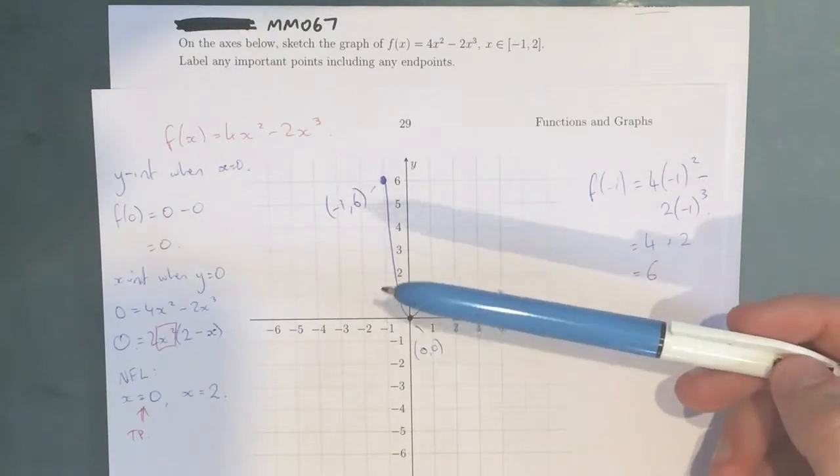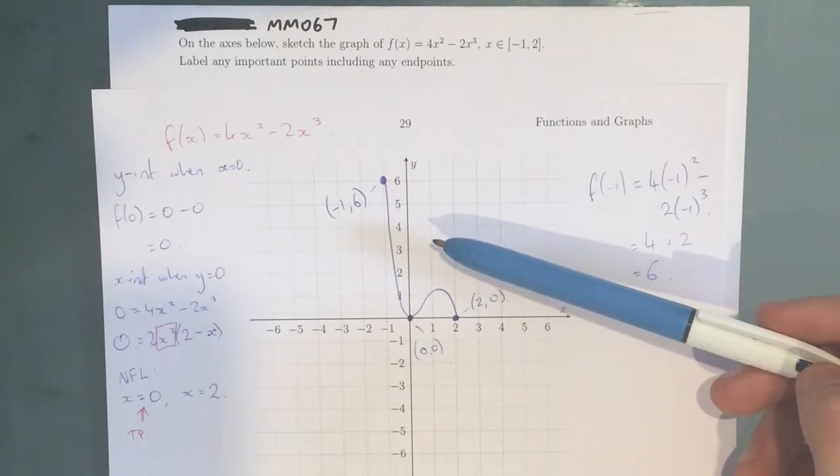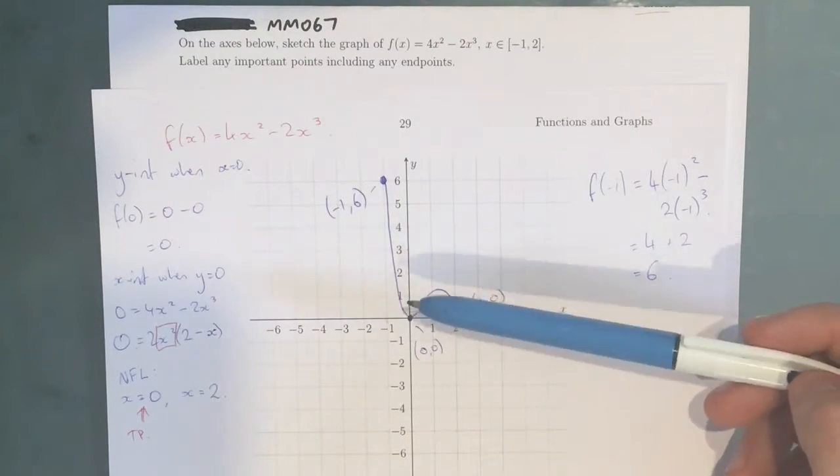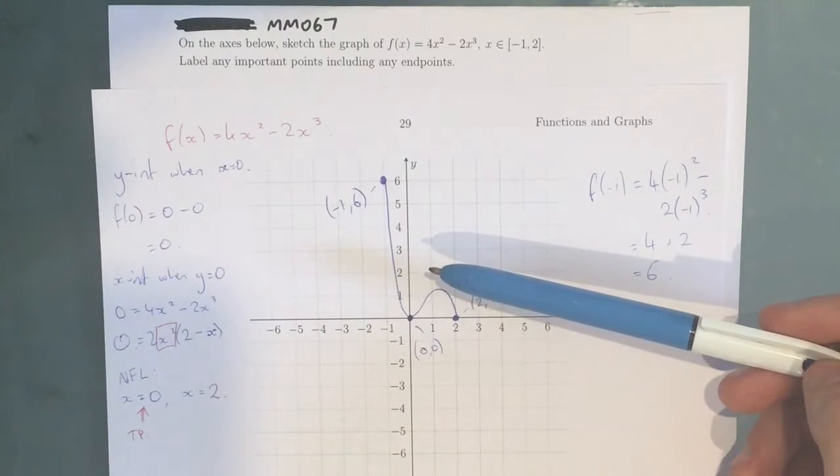And please don't do what I'm doing and use a pen for this. Use a pencil, because if you stuff it up, then you can rub it out and restart. I should have used a pencil as well. So do what I say, not what I do.